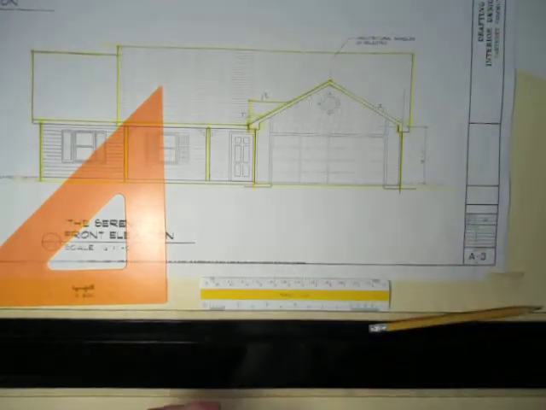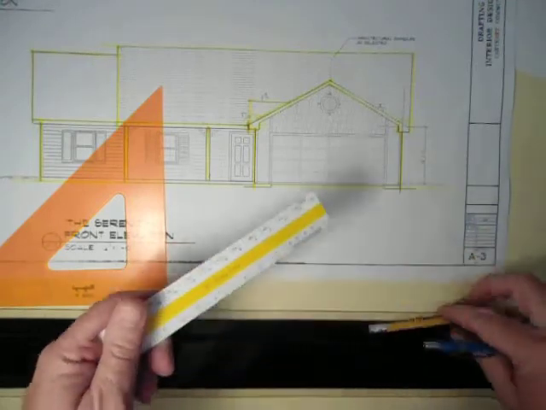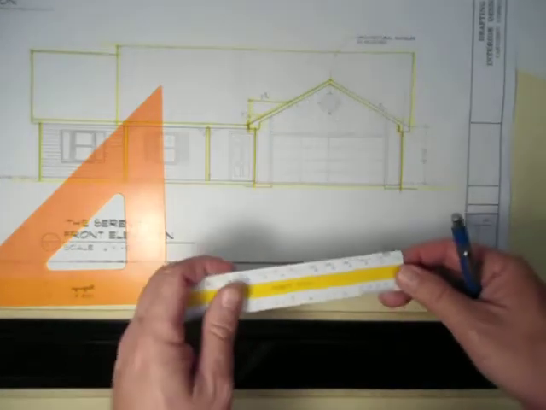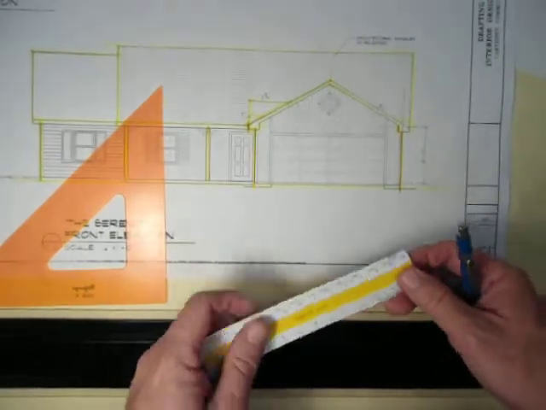Now you're probably very, very confused at this point, and this is probably one of the harder things to try to do, but we're going to get you through it somehow.